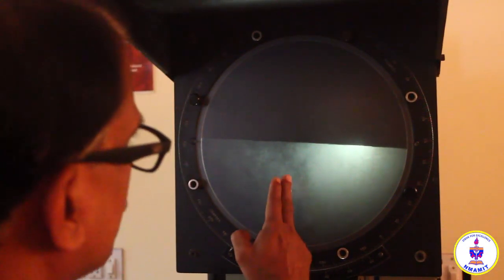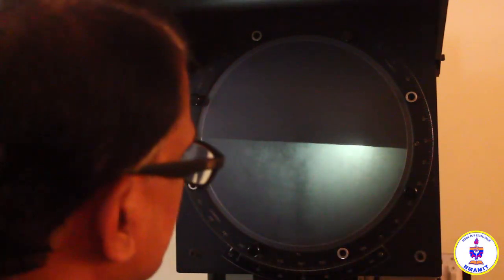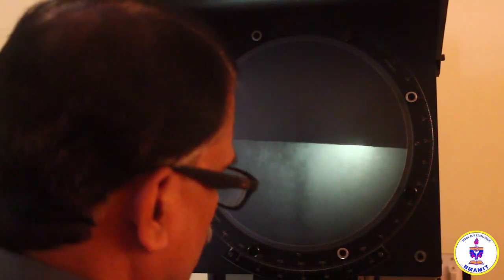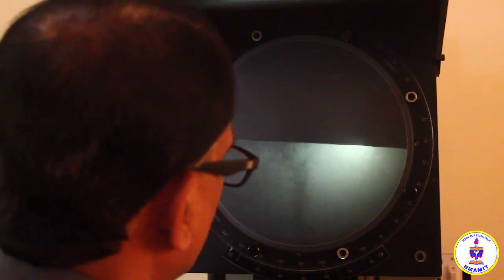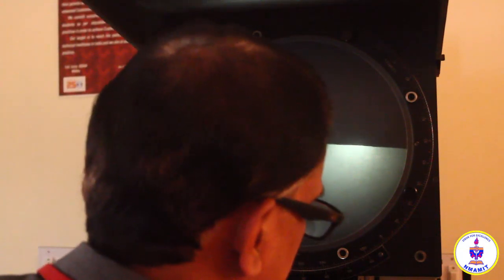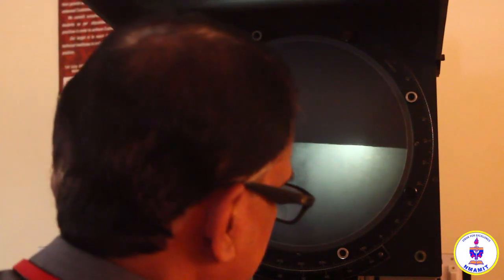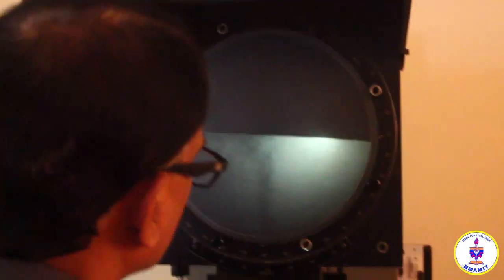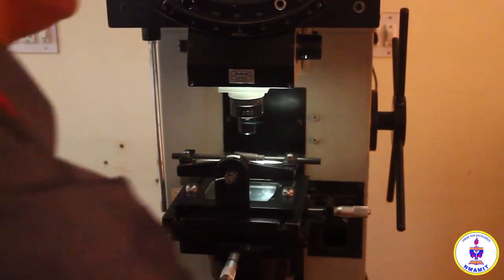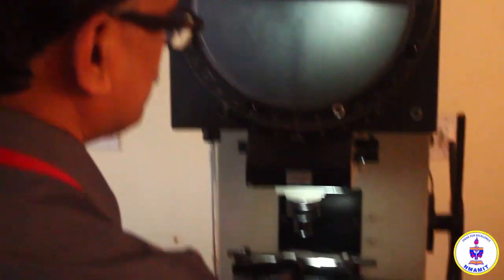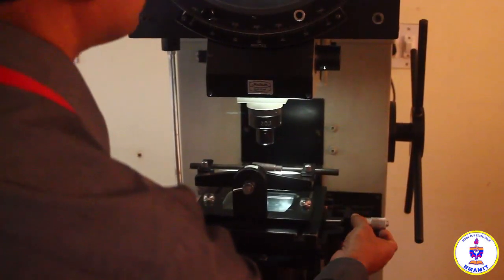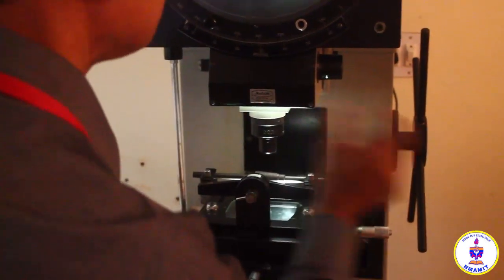Now the cross lines can be moved to another position by moving this micrometer here. But before doing that, take the reading on this longitudinal micrometer here and the third reading. So whatever reading is there on this micrometer, that is recorded as the third reading for length measurement.